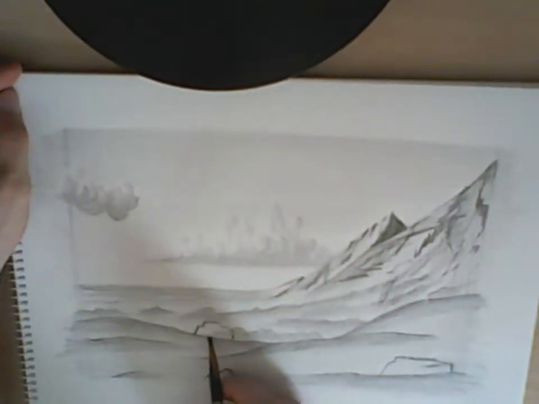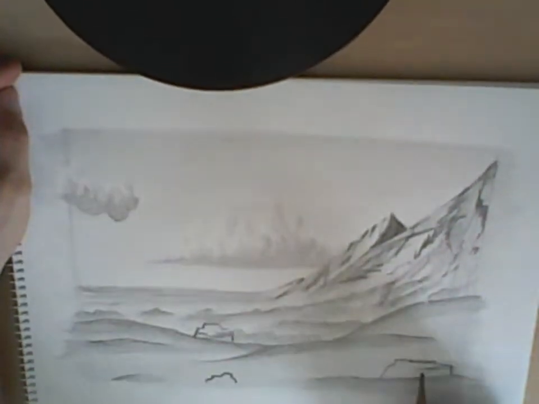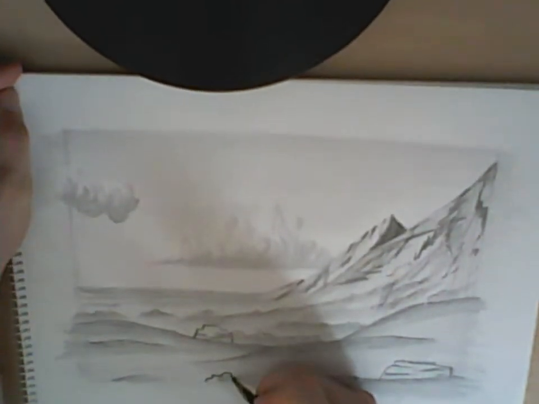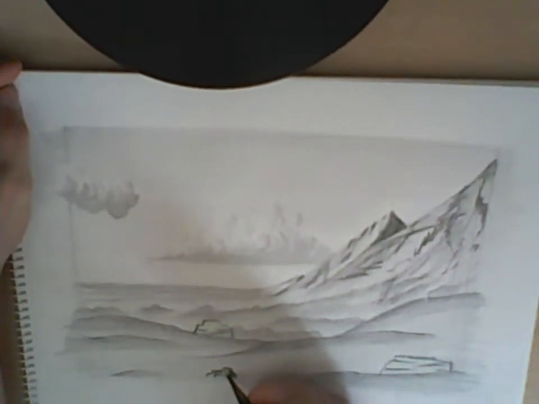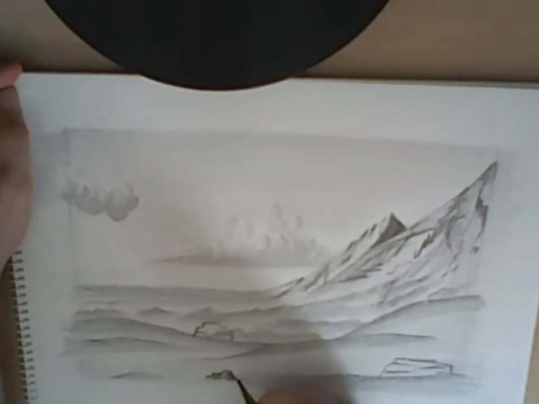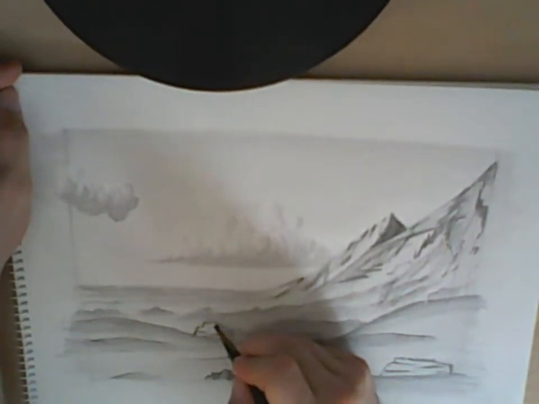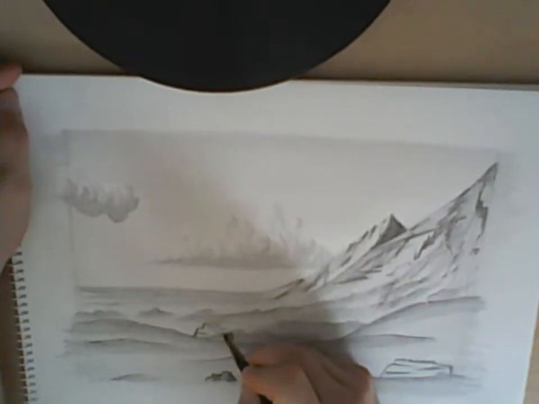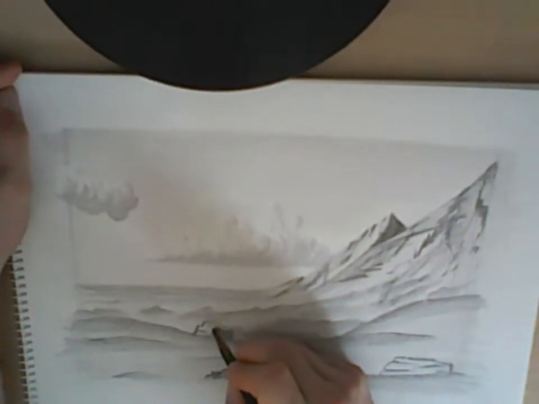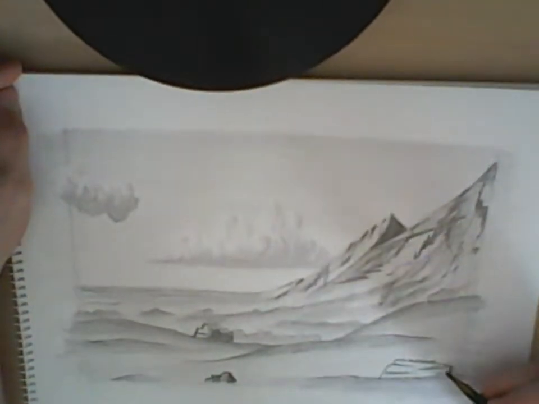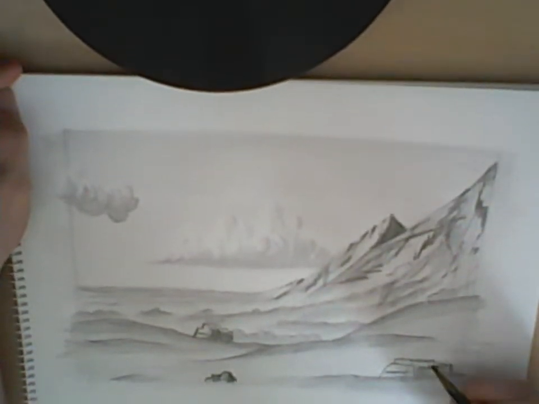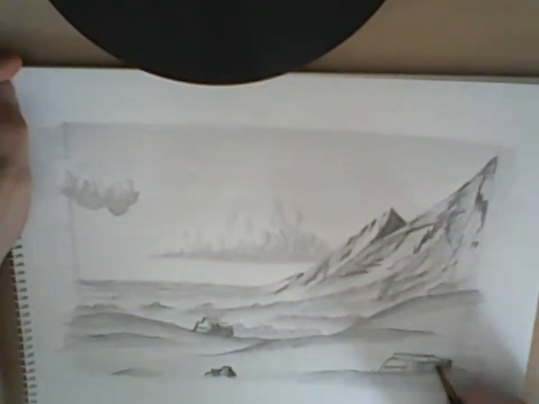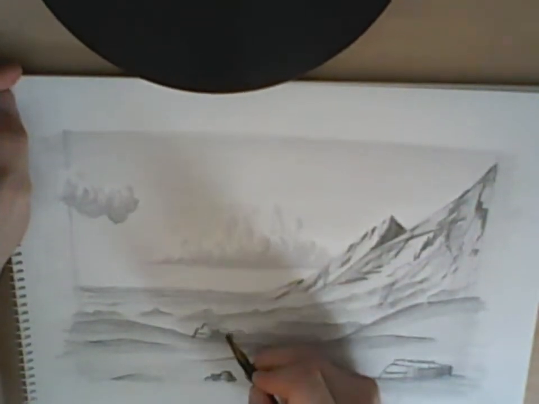Okay, and then get in some horizontal lines on those rocks and some dark values on the right side where there's a shadow. Like so, and for this one maybe like so. Okay.